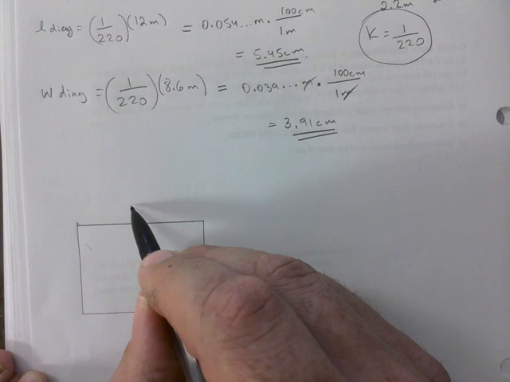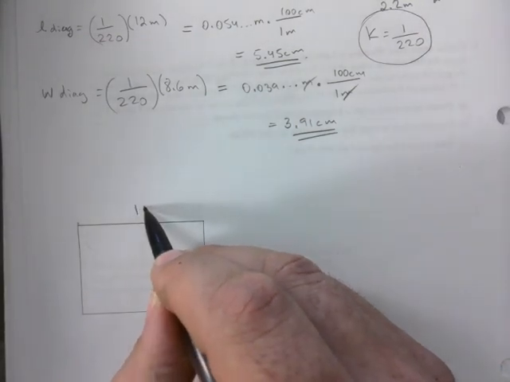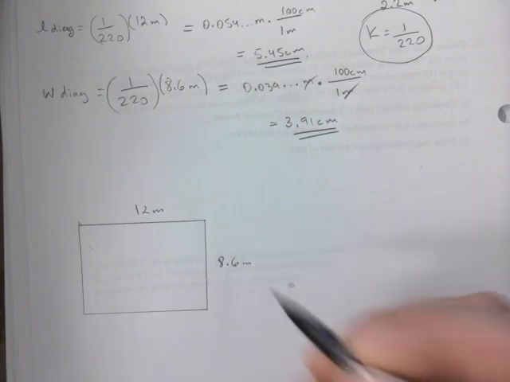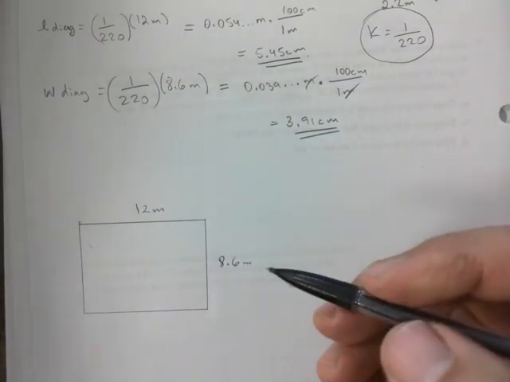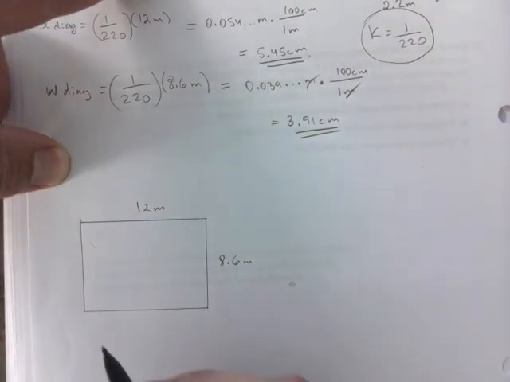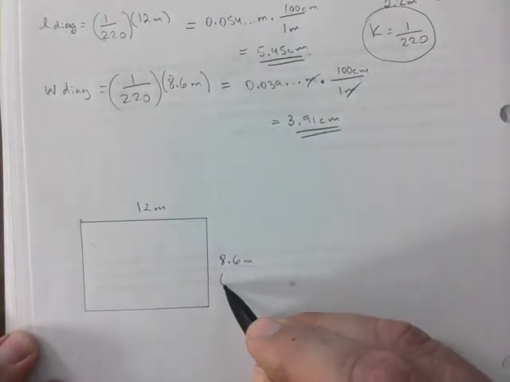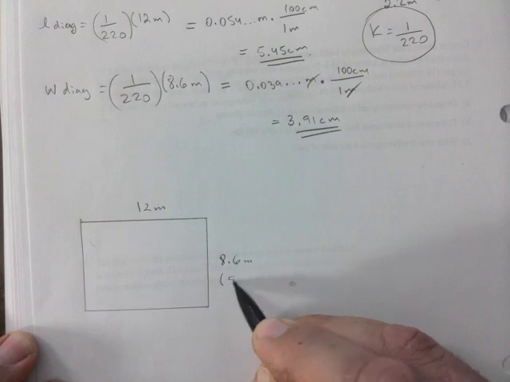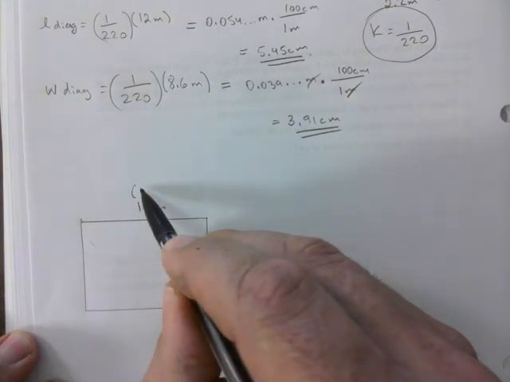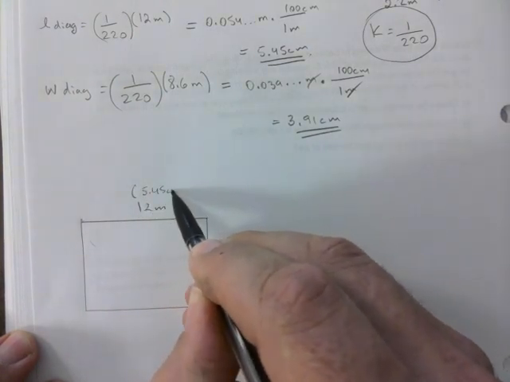You've got to label it with the actual dimensions. So this is 12 meters, and this is 8.6 meters. Label, it says there, actual dimensions. If you want to also put in brackets 3.91 centimeters, or in brackets 5.45 centimeters, I'm okay with that.